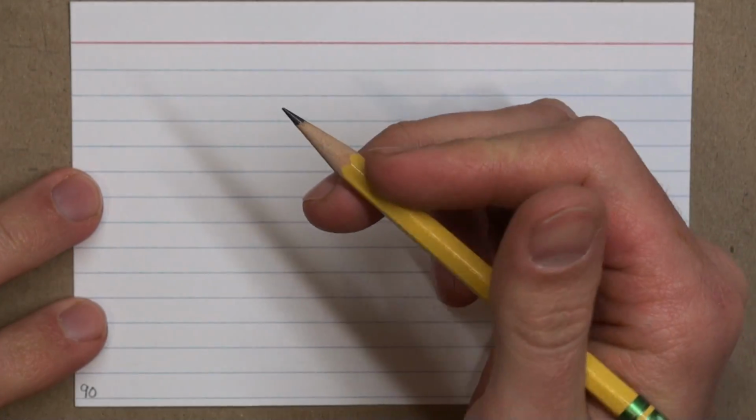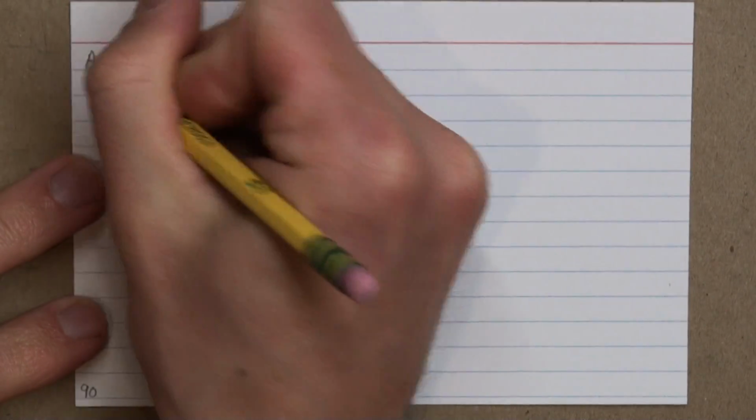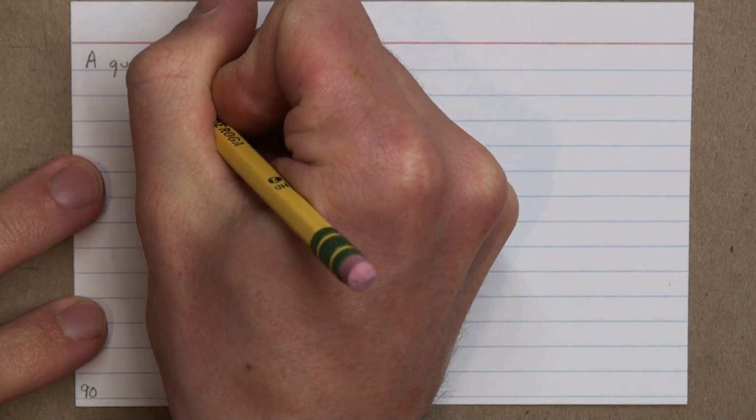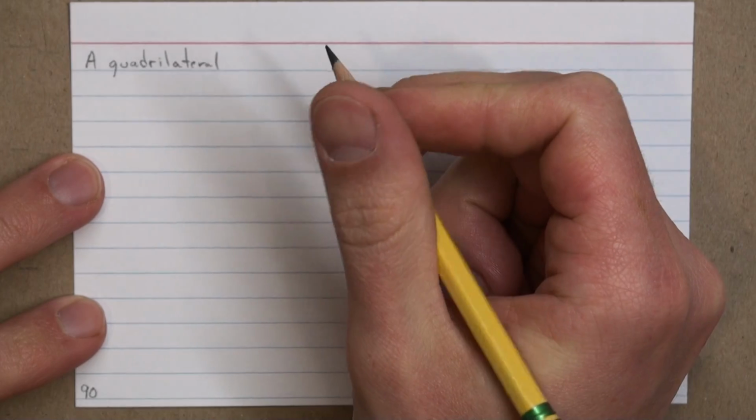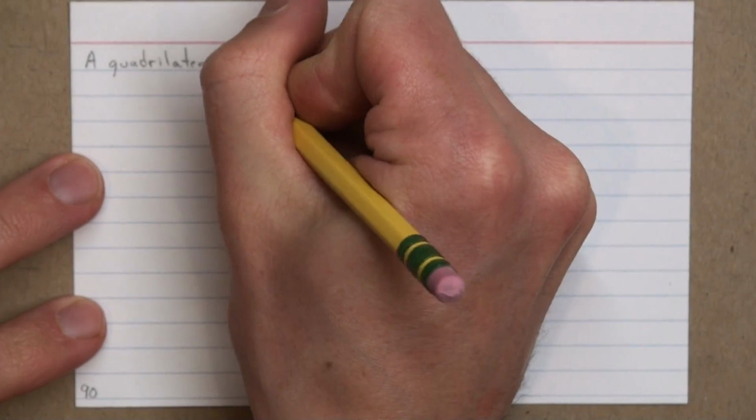Alright, this is card number 90, and we're going to start talking about quadrilaterals. Alright, first thing you have to remember is that a quadrilateral is any four-sided figure.